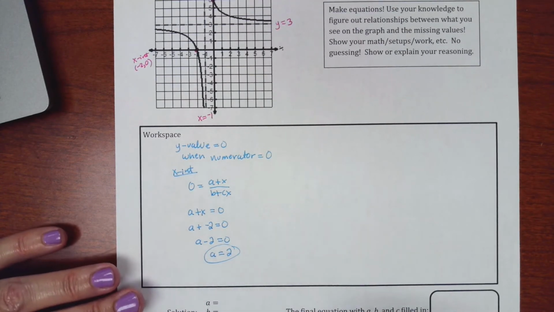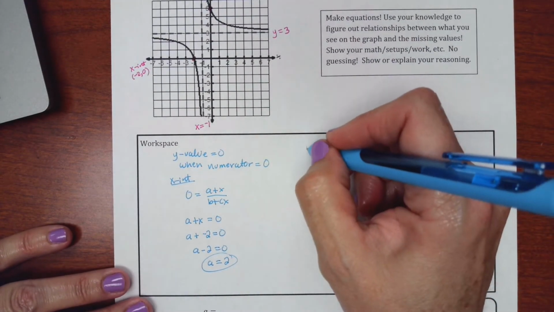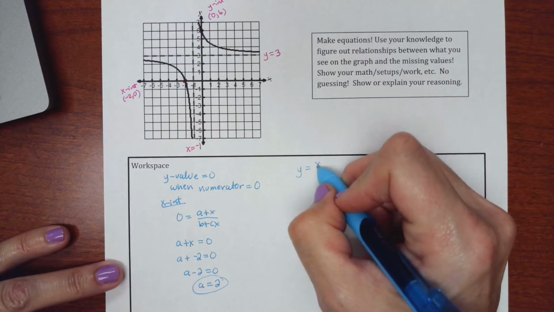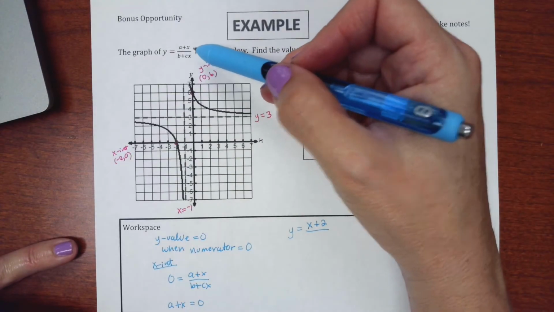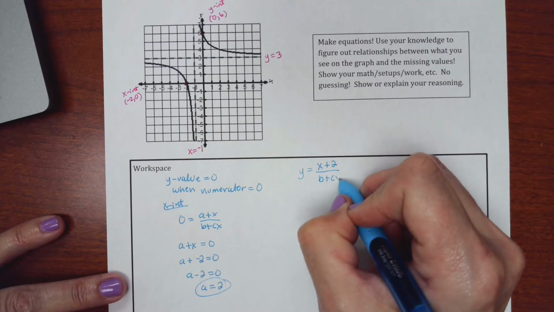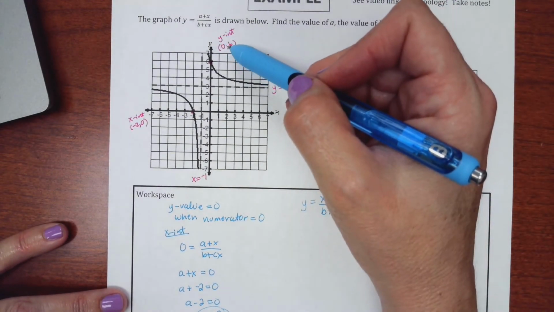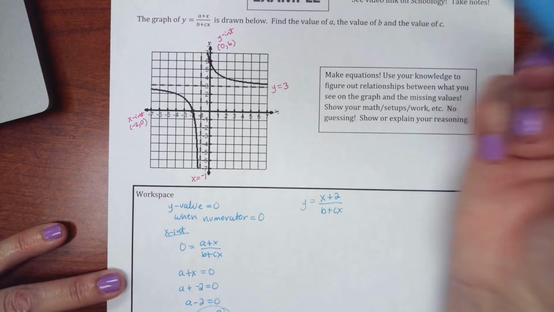Okay. Another quick and easy thing, since I now know a. Y equals, a is 2. So I'm going to write x plus 2 like that, just because I feel like that's more normal. And then on the bottom, b plus cx. We also know that using our y-intercept, when I plug in 0 for x, I should get 6.